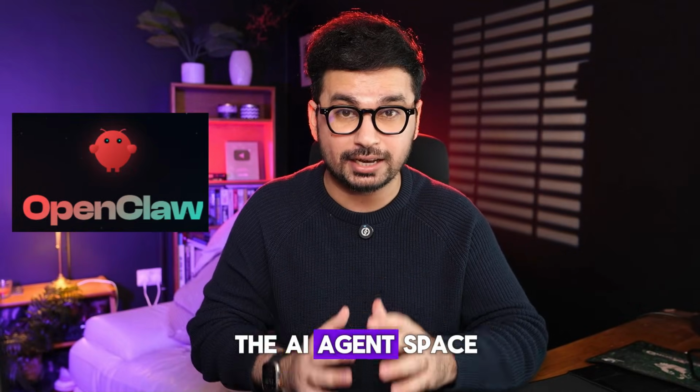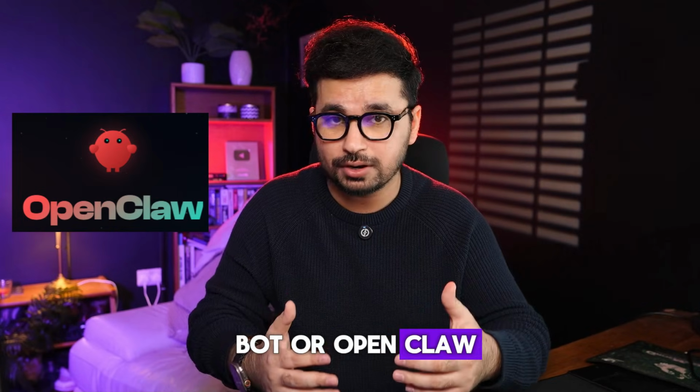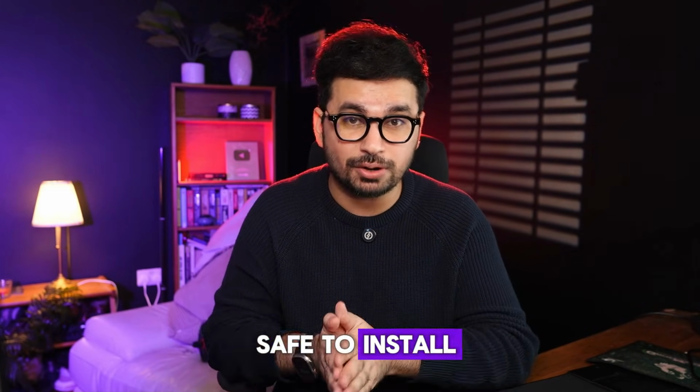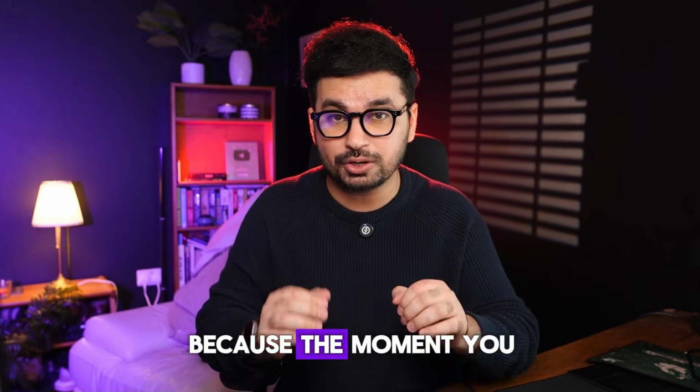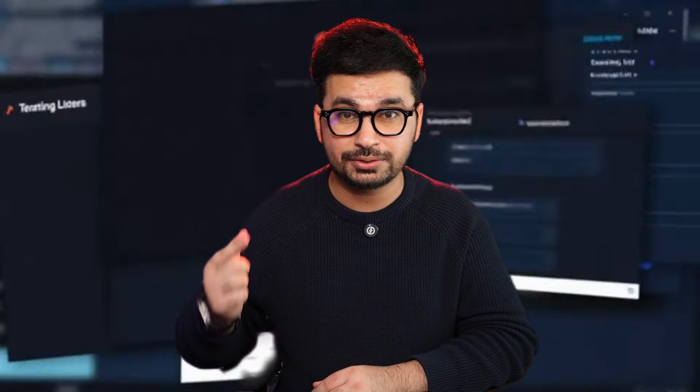OpenClaw is dominating the AI agent space right now. Call it Clawdbot or Moltbot or OpenClaw, call it whatever you want, but here is the uncomfortable truth. It is not entirely safe to install OpenClaw on your main working machine, because the moment you install it locally, you are giving an autonomous AI agent access to your files, your folders, your environment variables, your API keys, your terminal, possibly even SSH credentials as well.